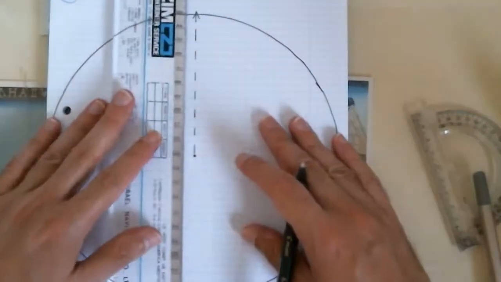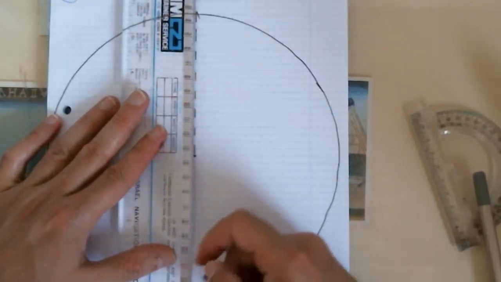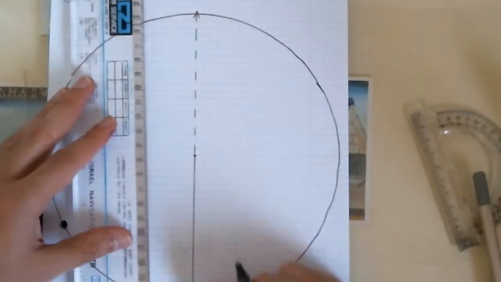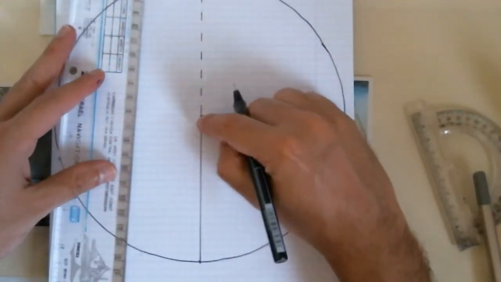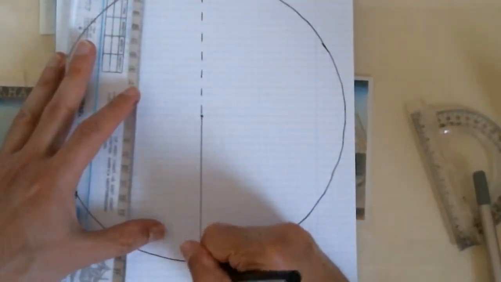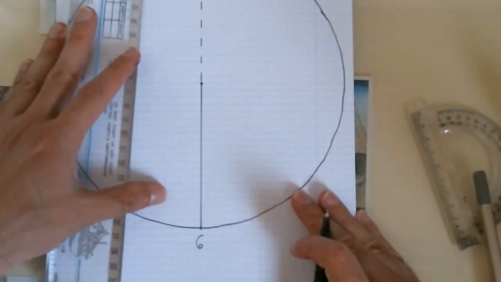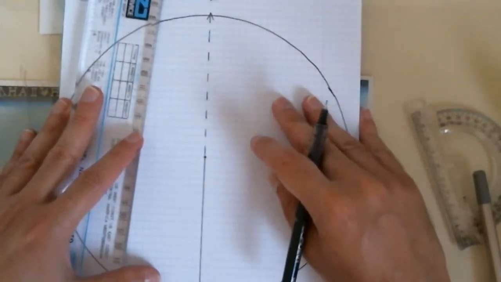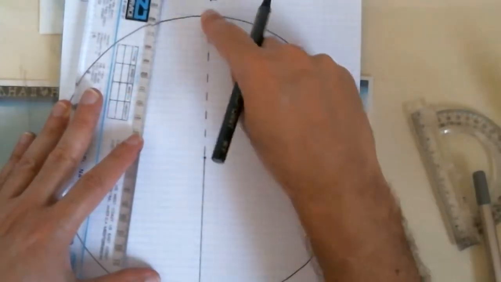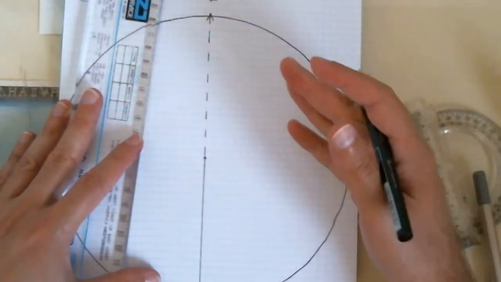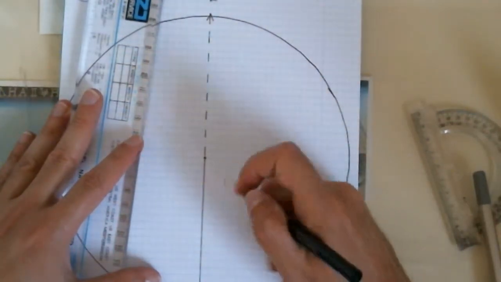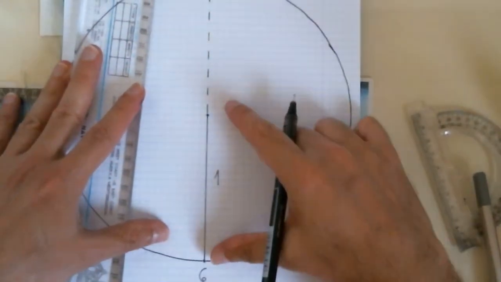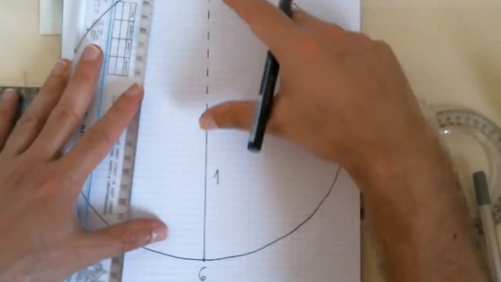It's up to here. So we go from 6 o'clock to the center, and then from there we start drawing the 12, and we get 2. Because the length of this part is 1, and we add 1.